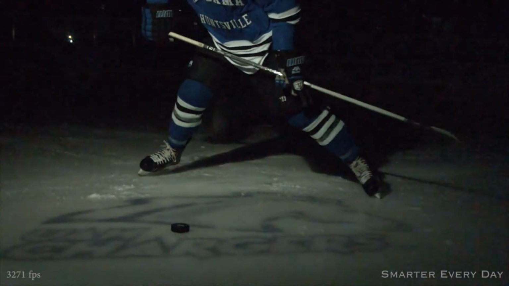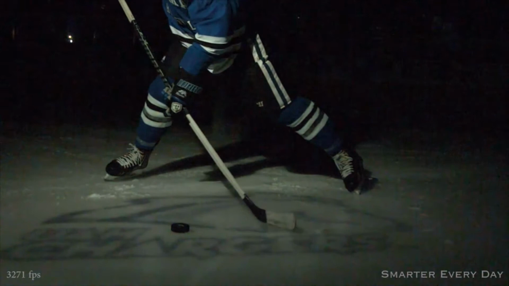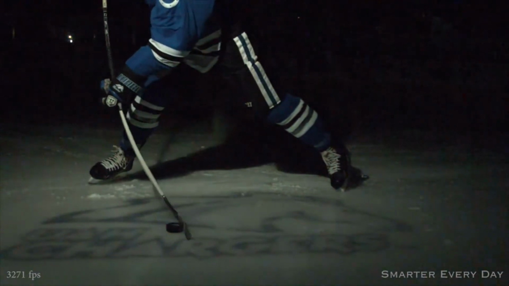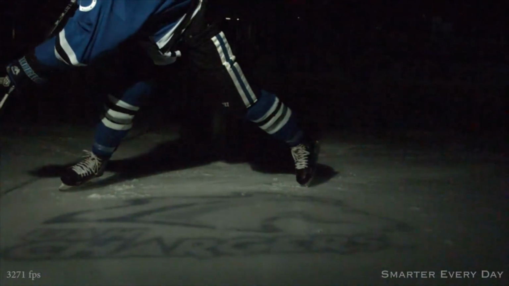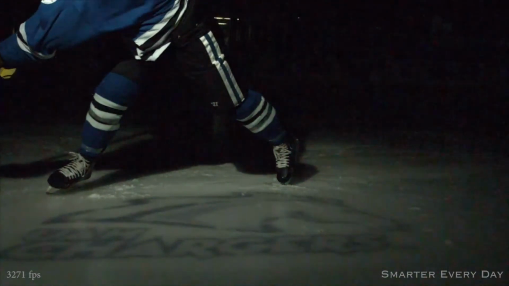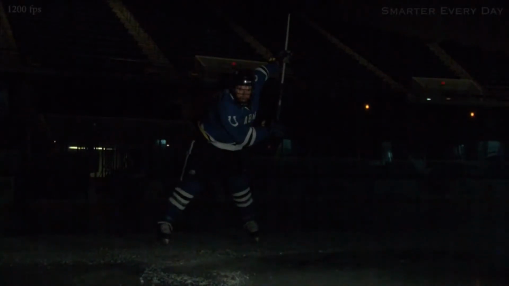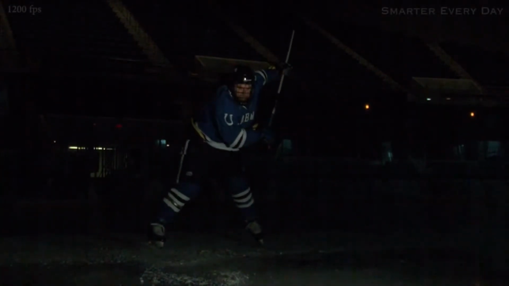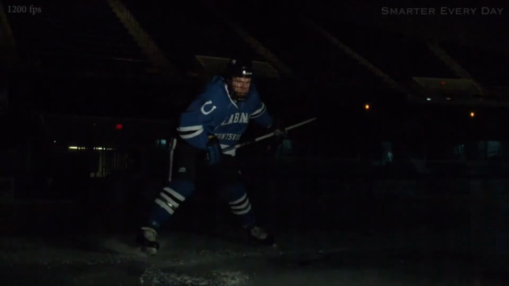This slow motion footage from the YouTube channel Smarter Every Day shows clearly how the player uses the ice about 6 inches to a foot behind the puck to generate and store potential elastic energy in the stick, accelerating the puck faster than he could swing the stick himself. And also notice how the blade of the stick outruns the puck after it is released from the blade.